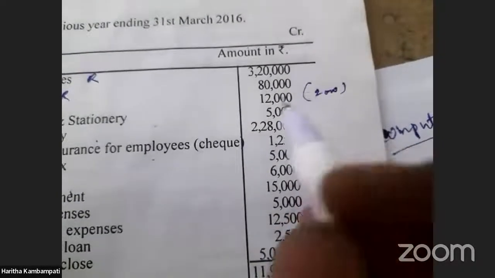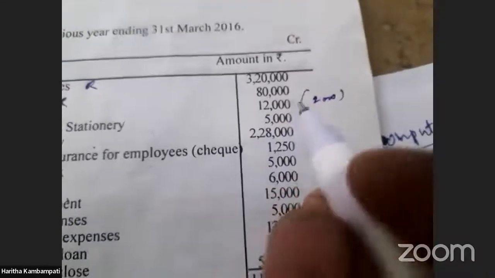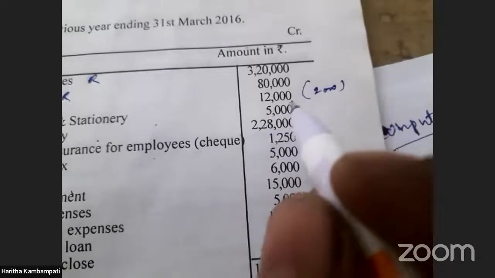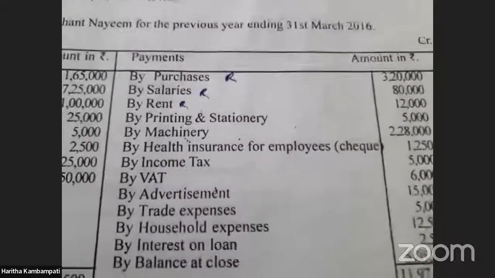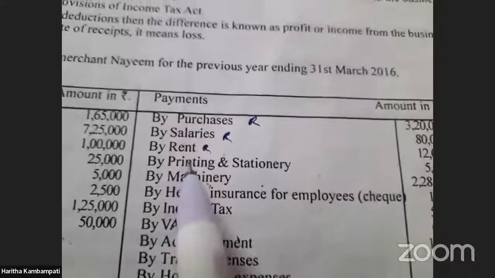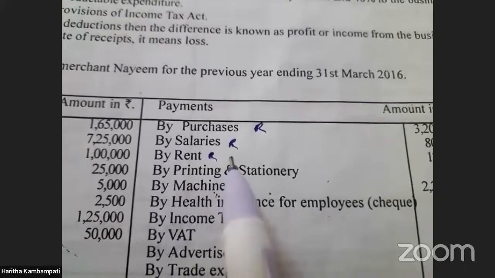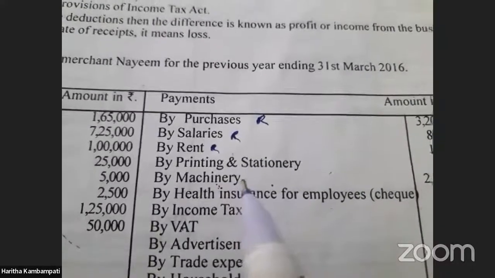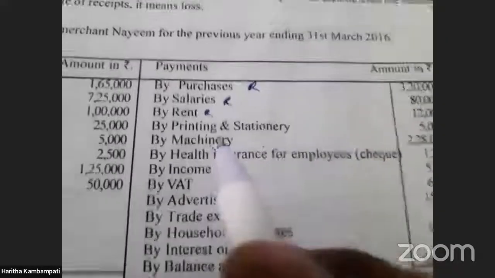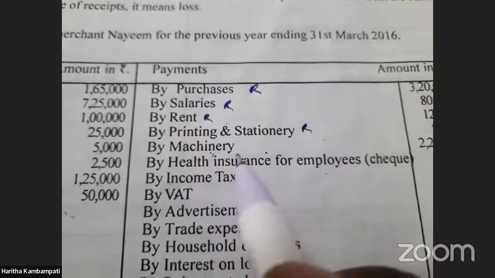The expenses which are personal in nature, relevant to drawings or anything, we should not consider. So straight away we should deduct them. Here, no adjustment is like that, so we can consider this whole amount as business expenditure. Moreover, this is a revenue payment. Next, printing and stationery, a revenue payment itself.